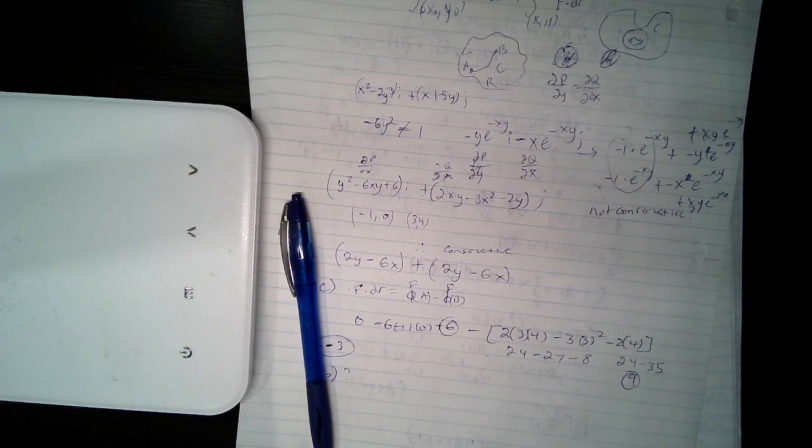Okay. I've just been looking at it for a while and I still don't know what's going on. Talk about any convenient curve. Goddamn. Conservative vector fields.